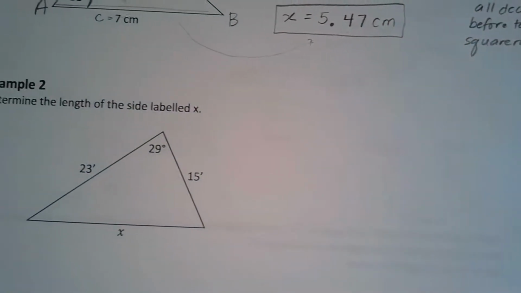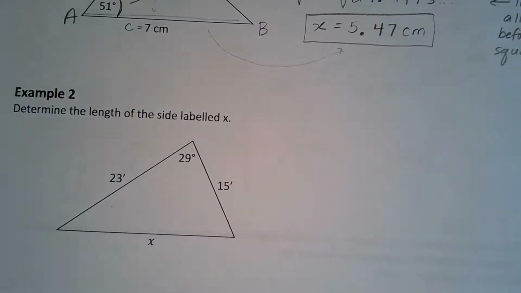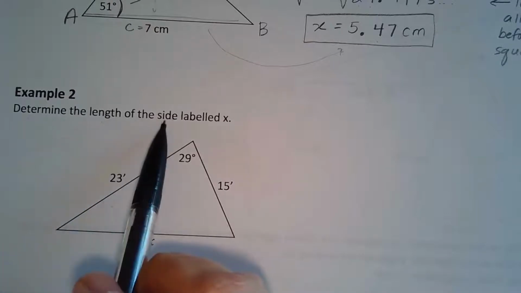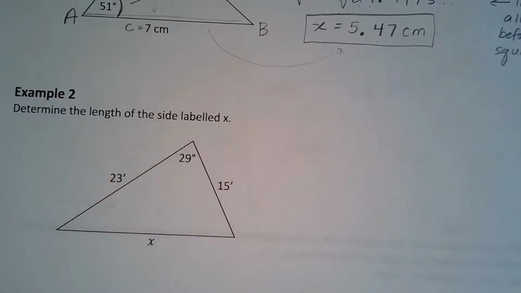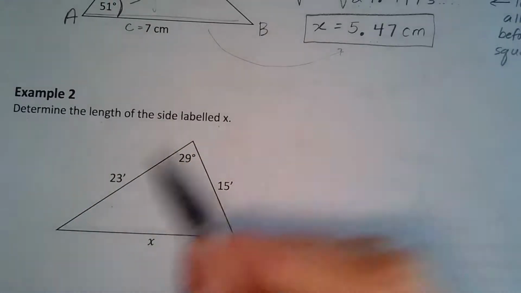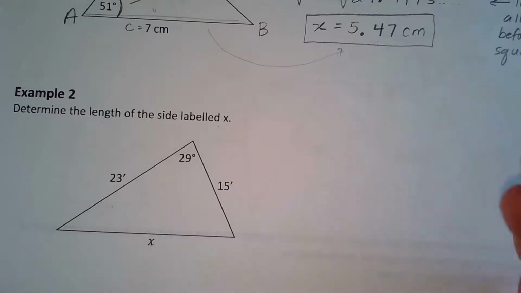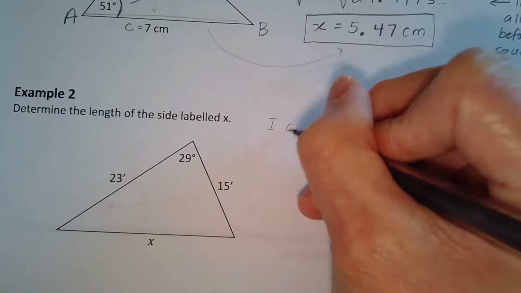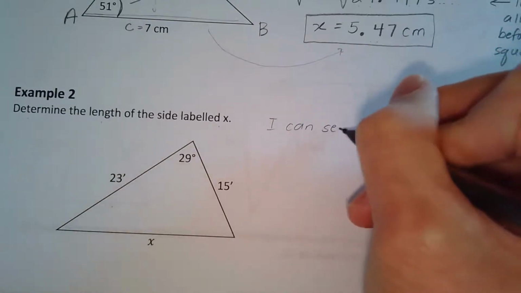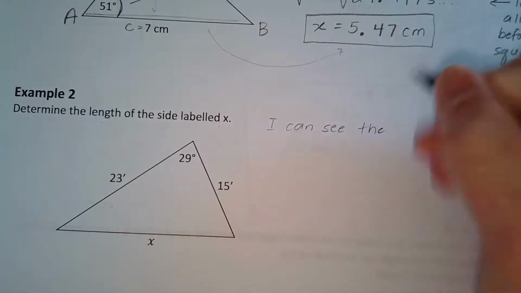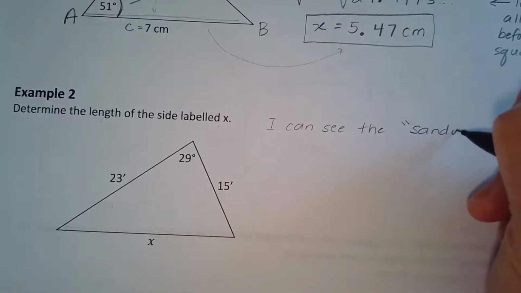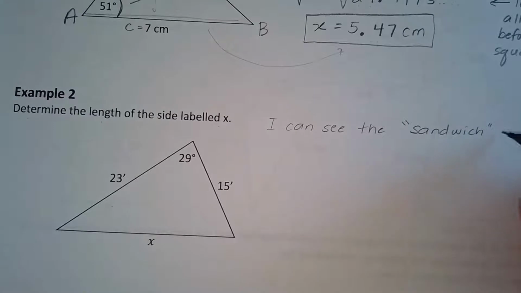Example number 2, let's read it first. It says, determine the length of the side labelled X. Now, I'm going to take a look at this triangle here, and I can see the quote, sandwich triangle.